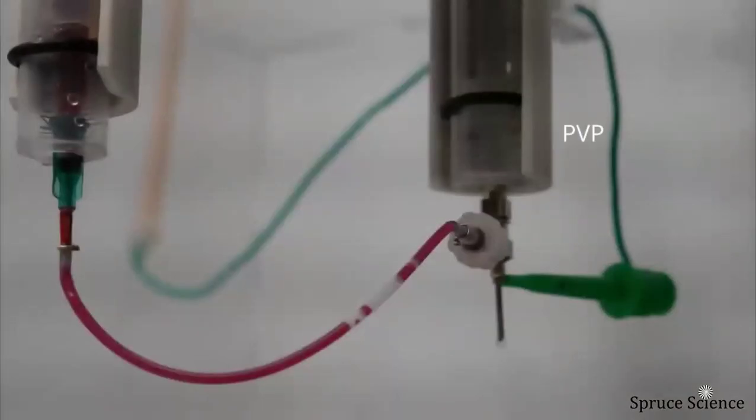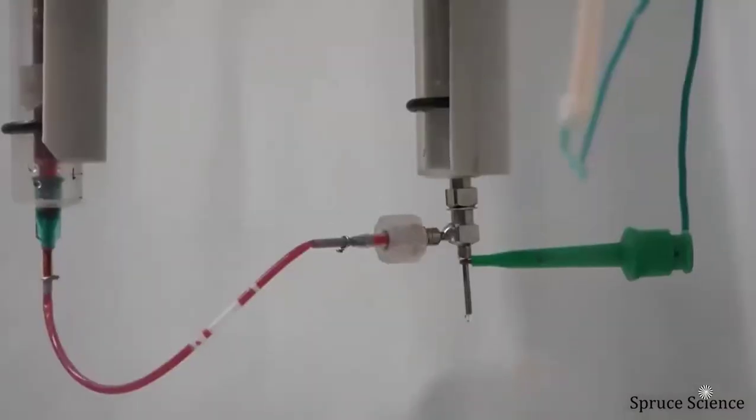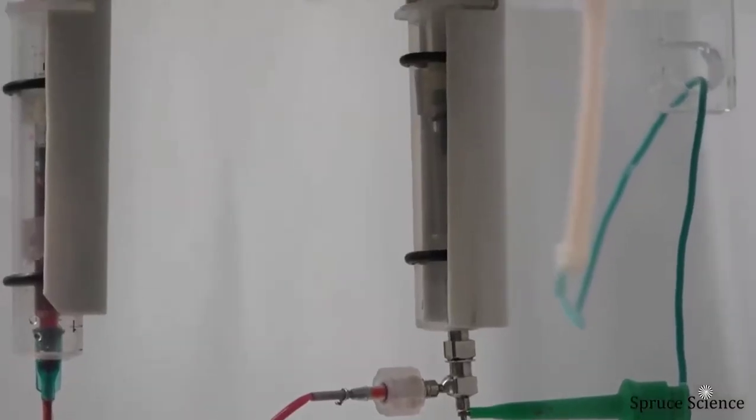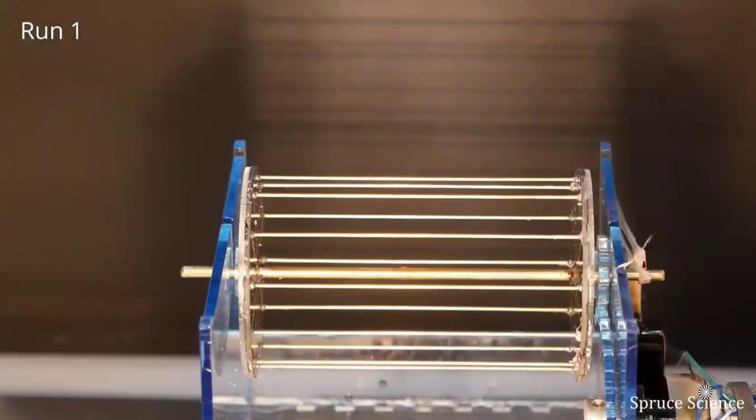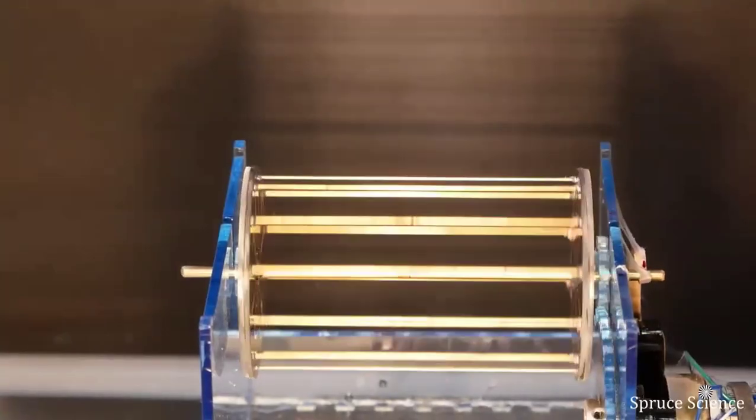To begin, we will use the main syringe pump to deliver a solution of PVP polymer to the center needle. Then, we will use the second syringe pump to deliver red ink to the outer needle. When the two elements meet at the tip of the coaxial spinneret under the influence of high voltage, they will combine to form a PVP fiber mat with red markers.